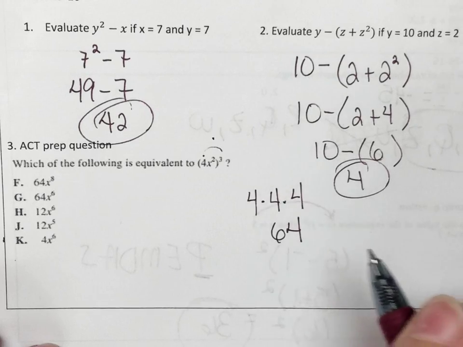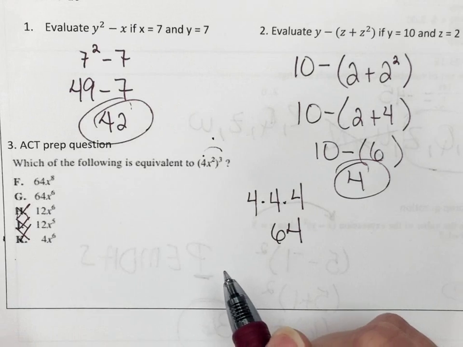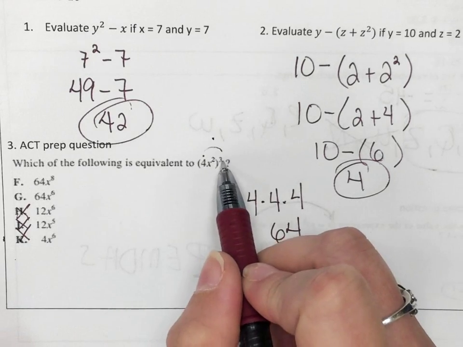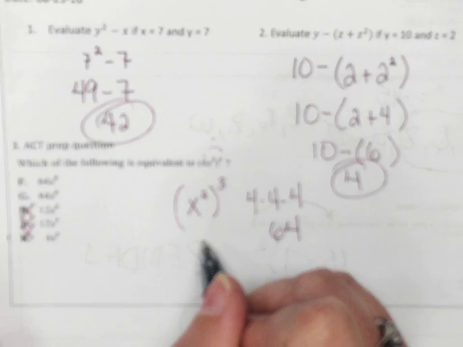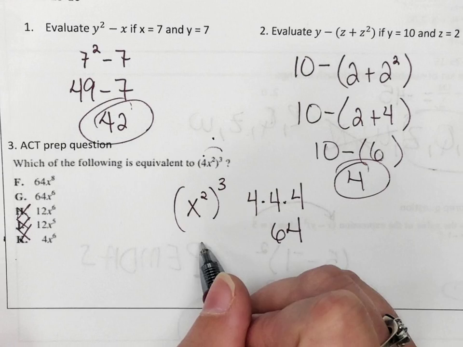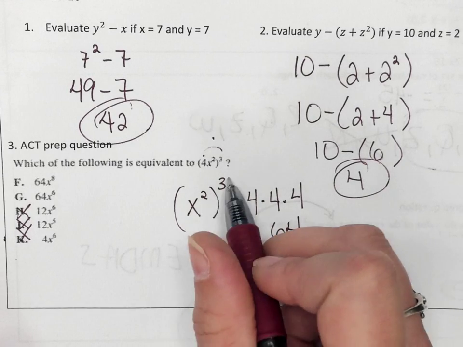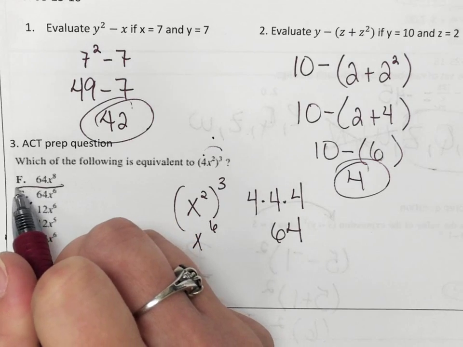Is that right? And so that would be either F or G. Alright, what about the exponents? What is x to the second to the third? Does anybody remember how to do that? You do. When you have one base, you just multiply those and it's x to the 6. Very good. So that is G.